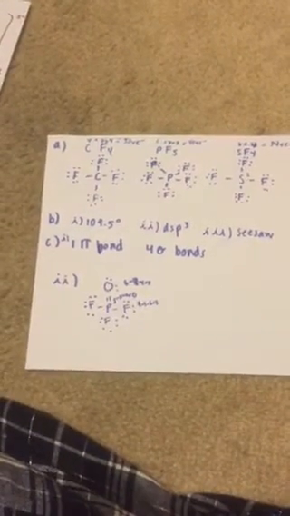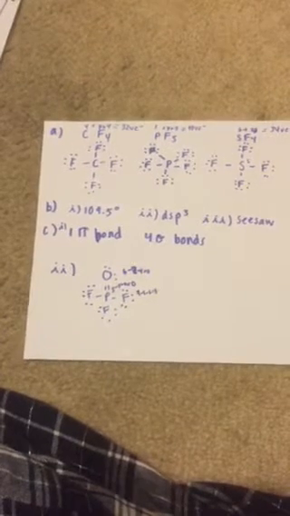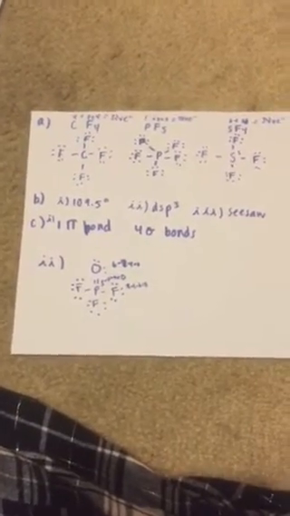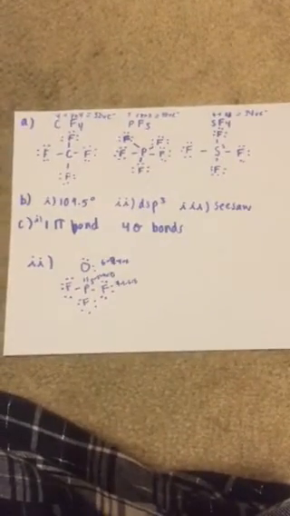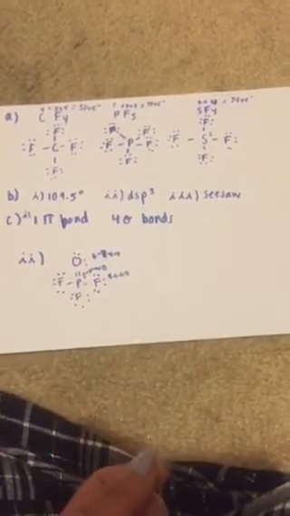Part B. On the basis of Lewis structures drawn above, answer the following questions about the particular molecule indicated. What is the FCF bond angle in CF4? So, even though it's tetrahedral, we've read in a lot of the books that just because it's tetrahedral doesn't necessarily mean it's a 90-degree angle. So, for this one, it's going to be 109.5 because the electrons are repelling each other.